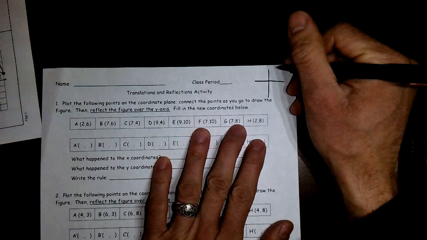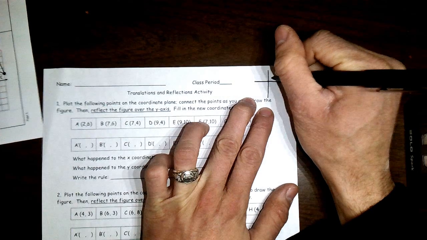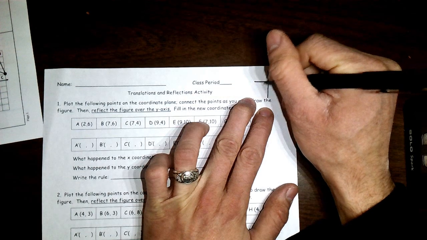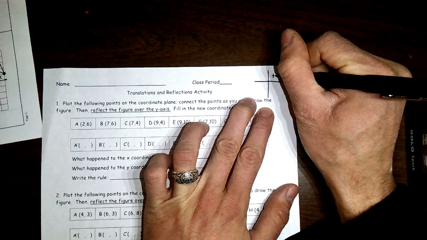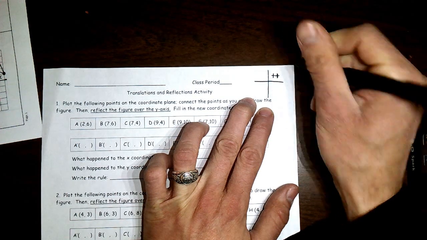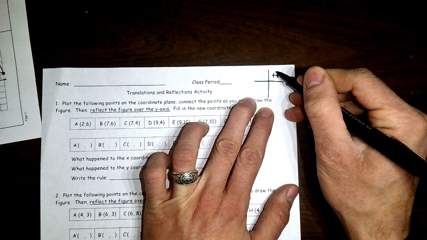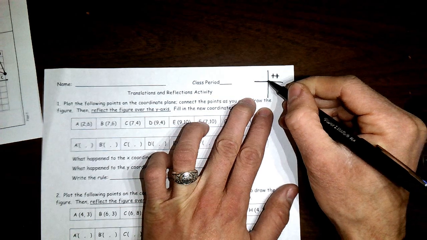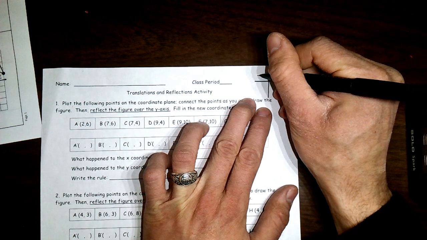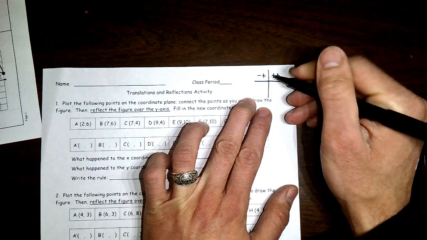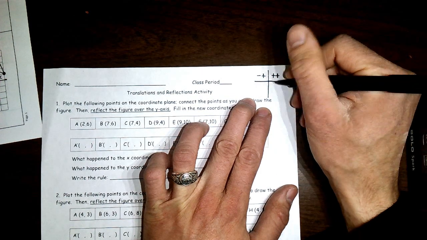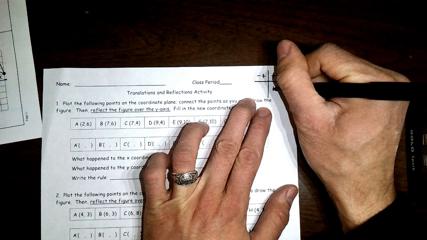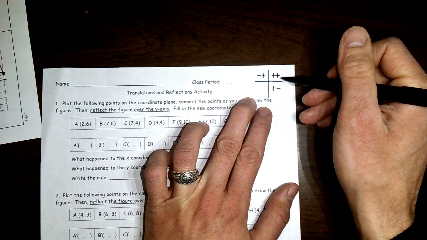This is just our axis, the XY axis where we have our different quadrants, 1, 2, 3, 4. All of the values here are positive, the x values are all positive, the y values are all positive. Here the x values are all negative, the y values are all positive, and here the x values are all positive, the y values are all negative. Do y'all understand what I mean when I say that?